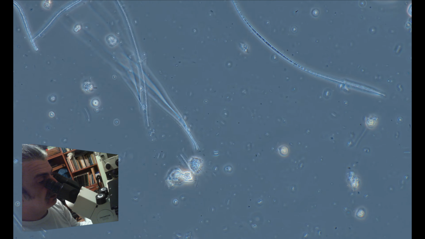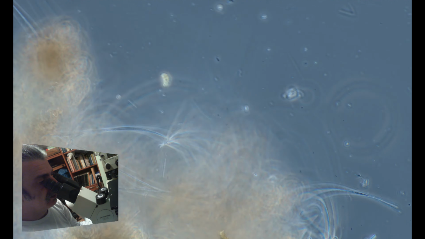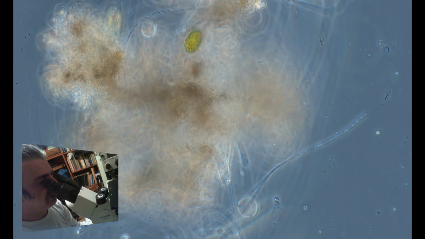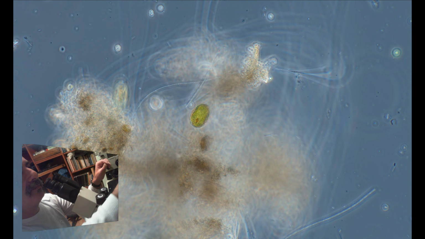We've seen a lot of species, and next time that I'll find an interesting sample, I'll surely, just as I was talking, here is Trachelomonas, so I'll move back to the DIC, and we can look at it in more detail.